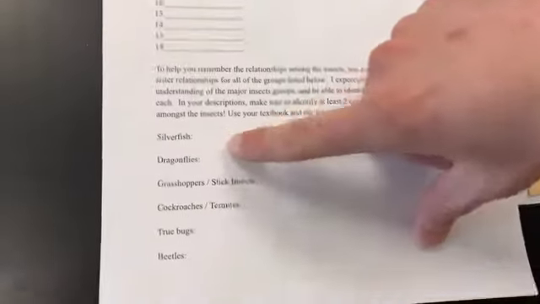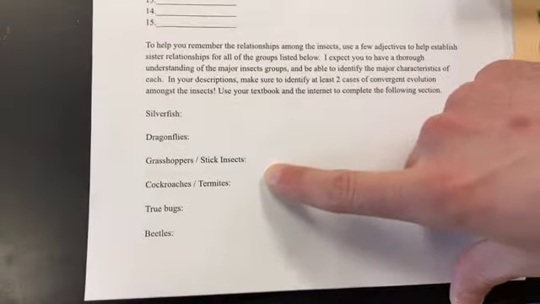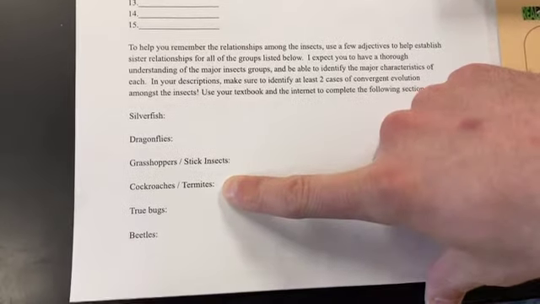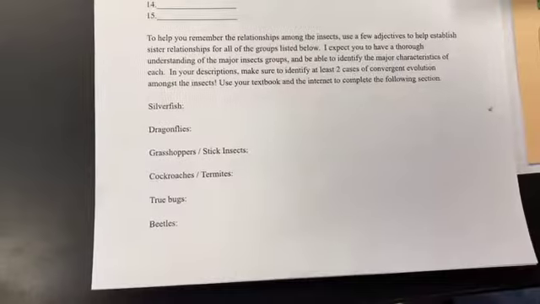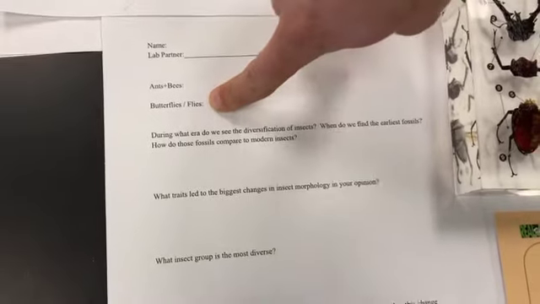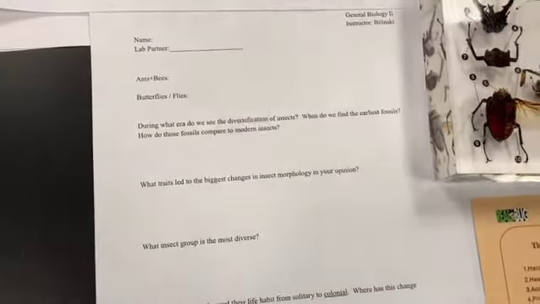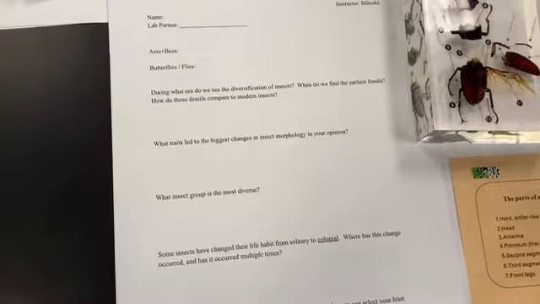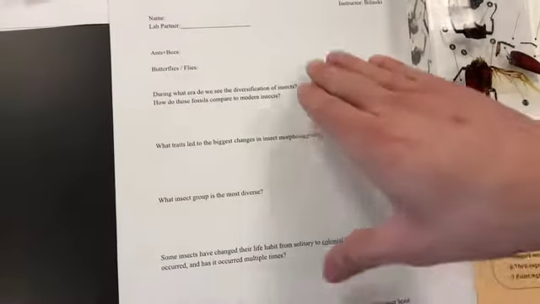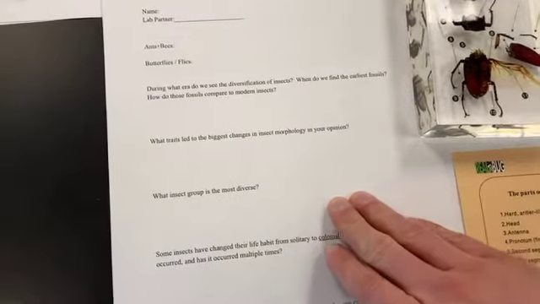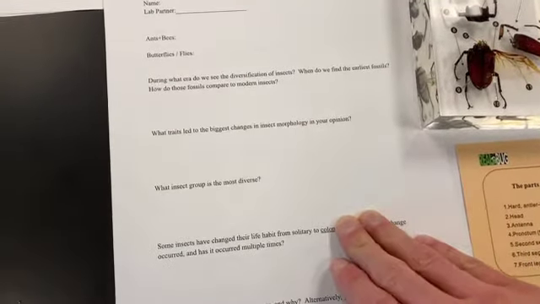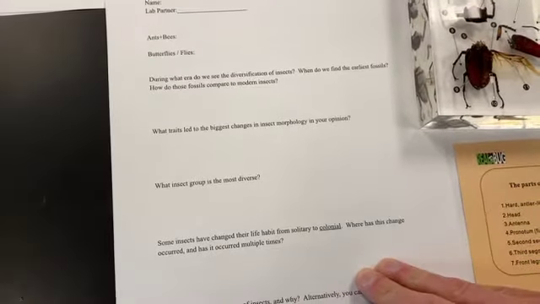to give unique features about our different insect lineages, going from our silverfish to dragonflies to grasshoppers and stick insects to the cockroaches and termites that they're sister to the true bugs, beetles, and continuing on with ants and bees and ending up with butterflies and flies. Because ultimately, I'd like for this phylogenetic tree to stick in your head. Of course, continue on with some of these questions, reflecting on your own knowledge, plus reading further on Wikipedia.